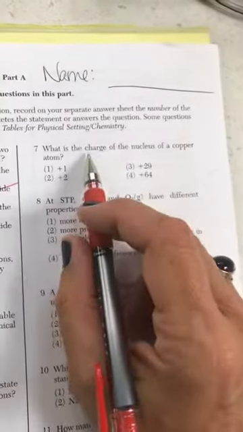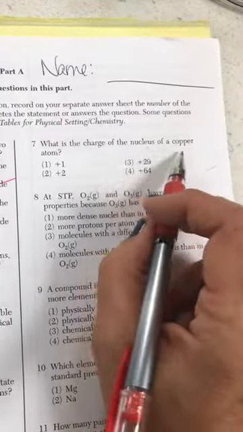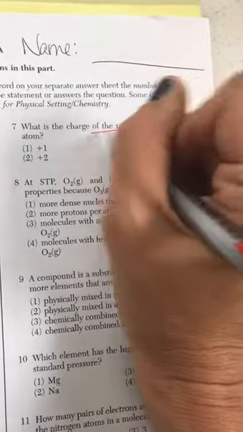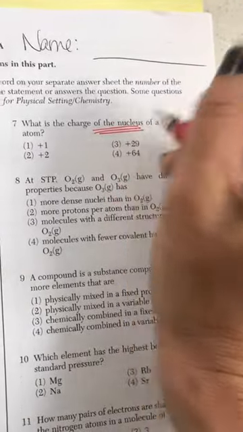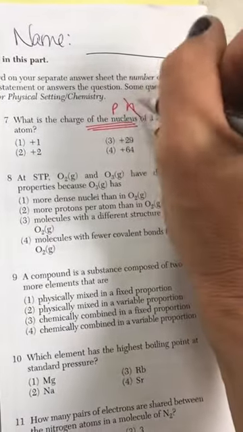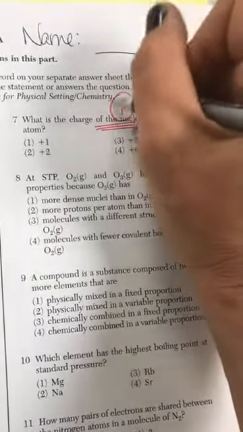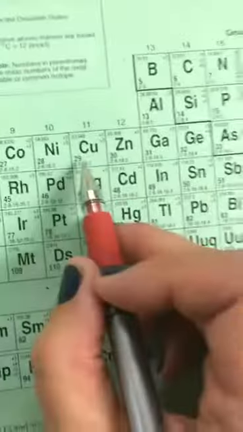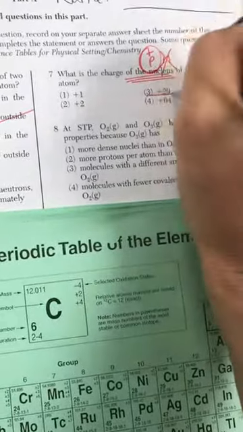All right, what is the charge of the nucleus of a copper atom? So the tricky thing about this question is they only want the nucleus. I've got protons and neutrons in the nucleus. Neutrons don't have a charge, so all this is asking me is how many protons are there. So I go to copper. Copper is element 29. Protons are positive, so plus 29 would be my answer.